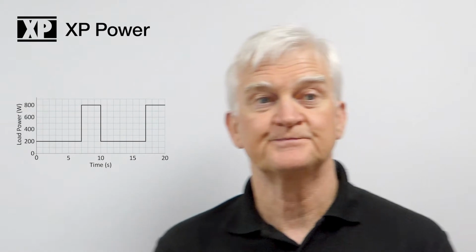Many electrical systems and machines include operating modes where a peak load is placed on the power supply. A typical situation would be a machine that includes a pump. The machine runs comfortably, drawing 200 watts from its power supply, but every 10 seconds it runs a 600 watt pump. A chart of the power required might look something like this.